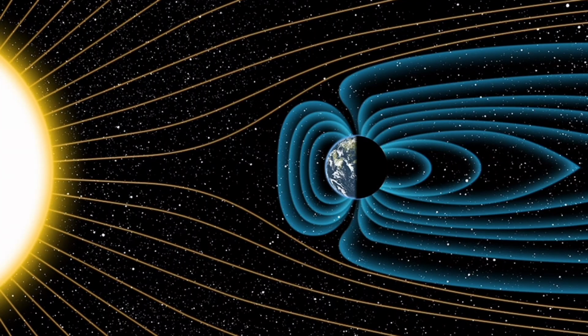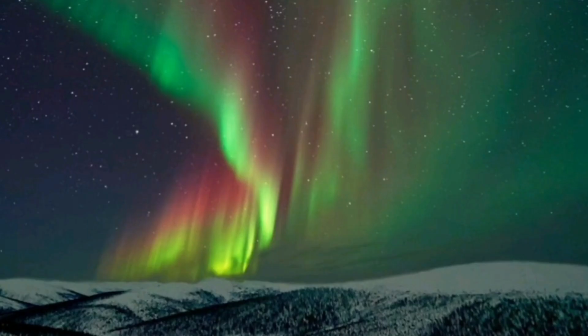The plasma from a CME is deflected by our planet's own magnetic field and is redirected to the north and south poles. The particles fall into the atmosphere and light up the sky in a brilliant show, thus explaining how we get our northern lights.